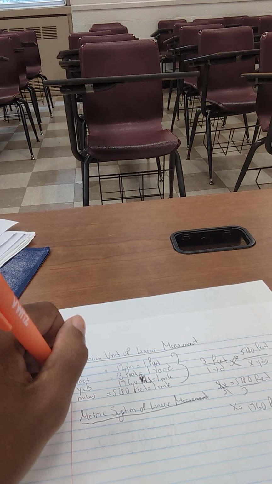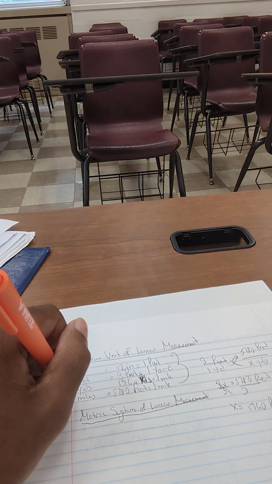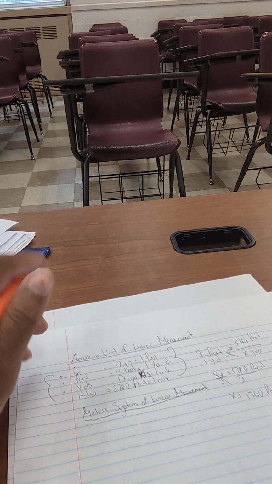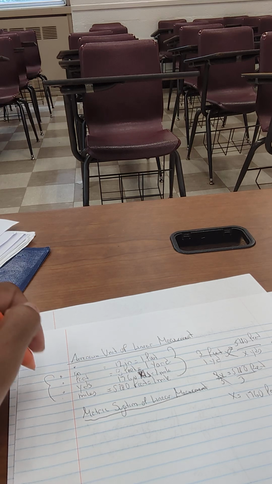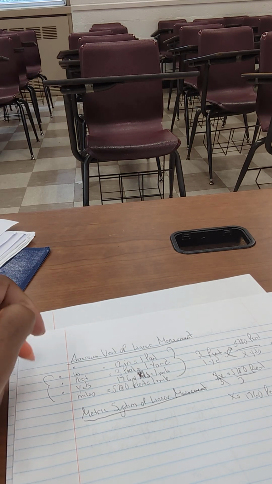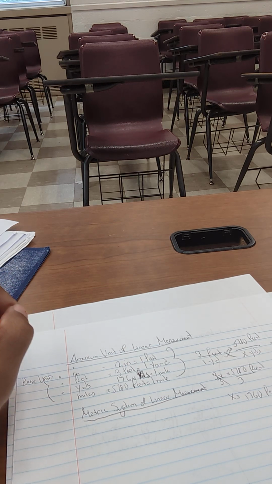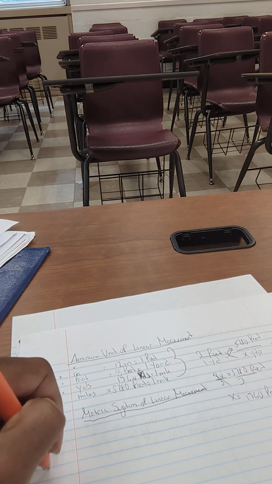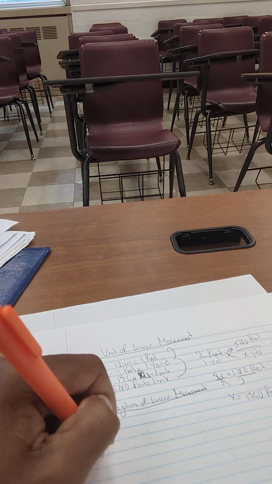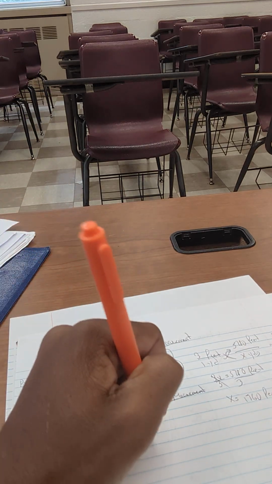So it's important for you to be able to understand it, so that if you travel beyond the scope of the United States, you're able to convert between American and metric. Whereas in the American unit of linear measurement the base unit is the inch, in the metric unit of linear measurement the base unit is the meter. So 1 is 1 meter.